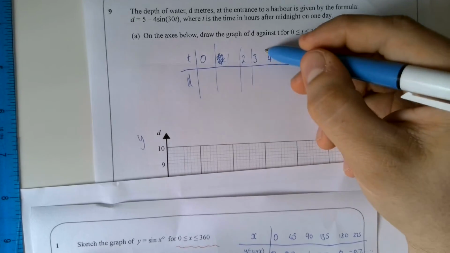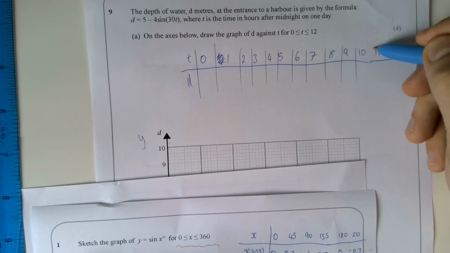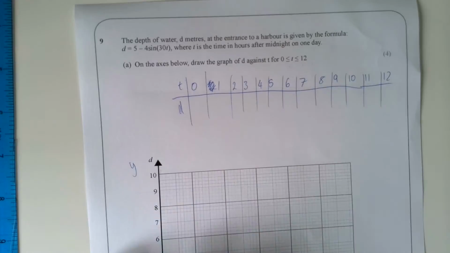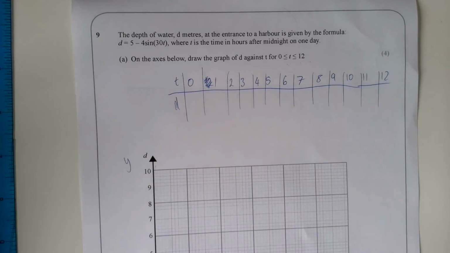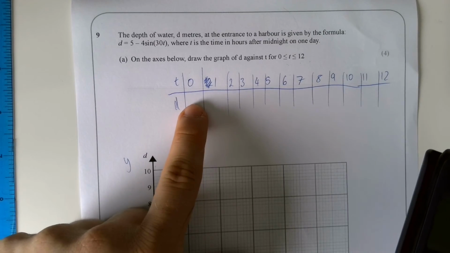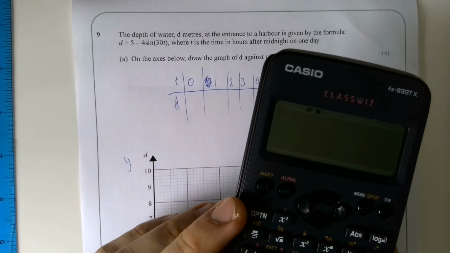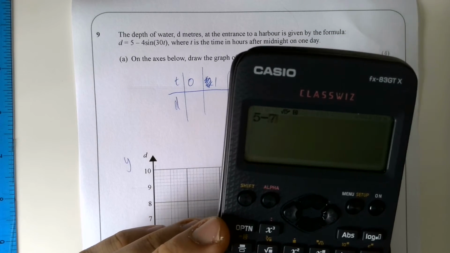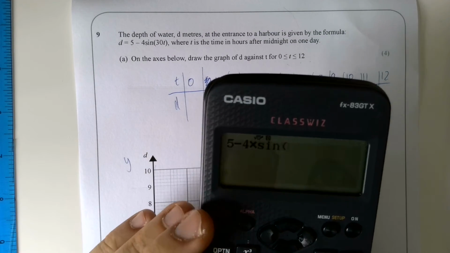Okay, so what I'm going to be doing here is taking this horrible looking formula I've got here, d equals 5 minus 4 sine 30t, and I'm just going to be plugging in my different values of t. So I'm just going to set my calculator up in a way that's going to make it nice to do these multiple values.